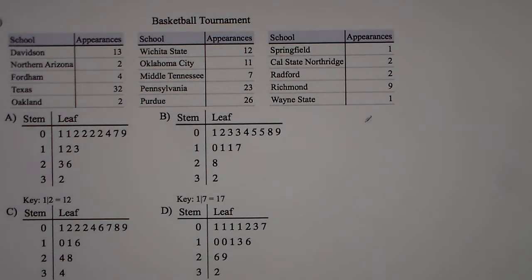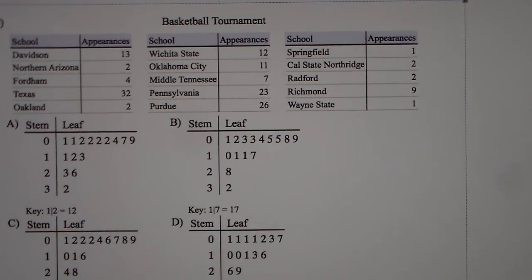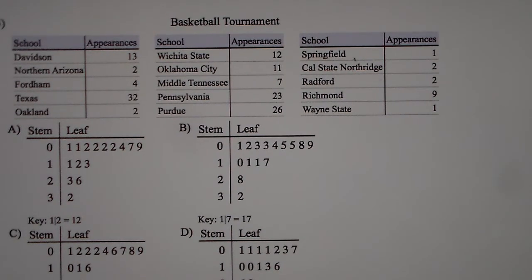Here's another example of one with the basketball. This one's a little bit easier because they're smaller numbers for multiple choice. The bigger the numbers in the multiple choices are, it's a little bit tougher. We've got a stem and leaf. Alright, so in all our multiple choices, they all start off with 0, 0, 0, 0. So that's where we're going to be starting, with the 0.